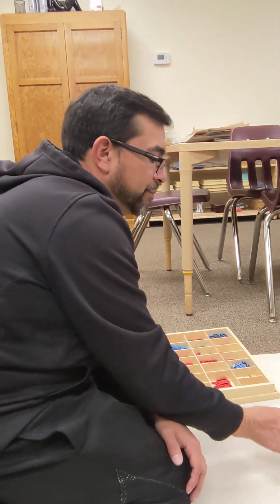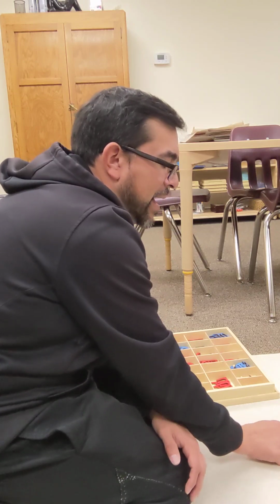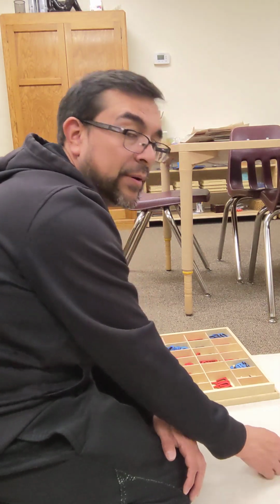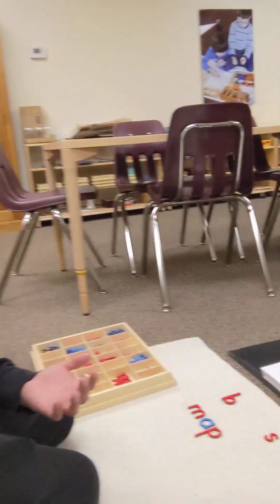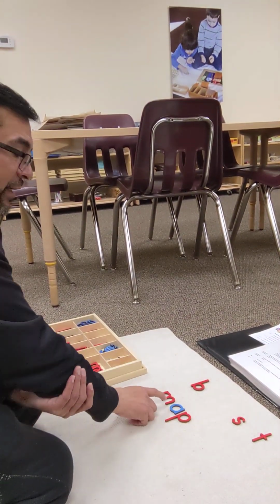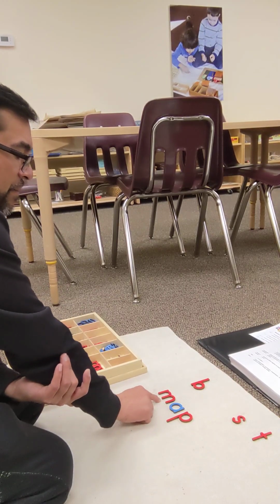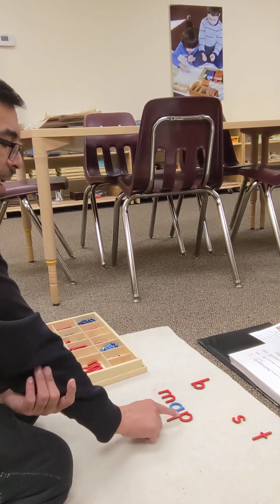P. P. Map, map. And then that way you could see. They can see and hear each sound. Map.